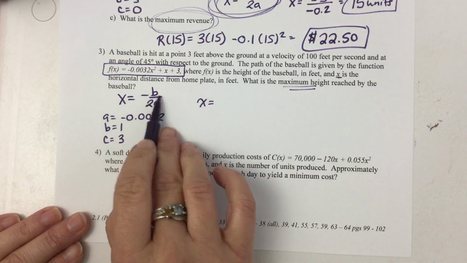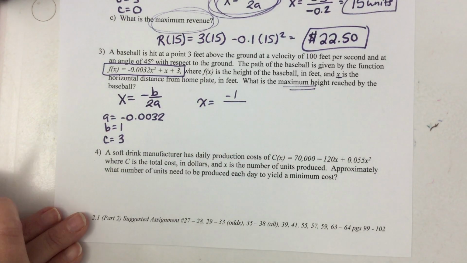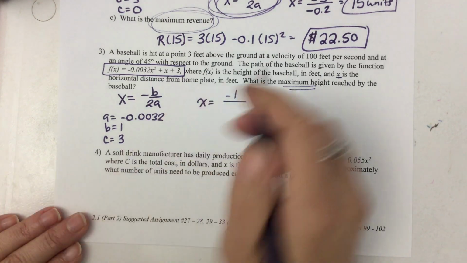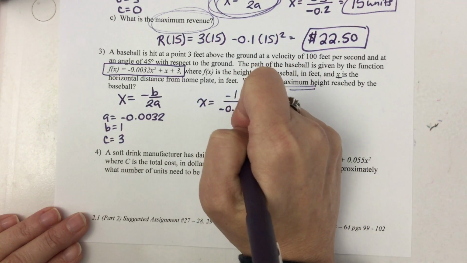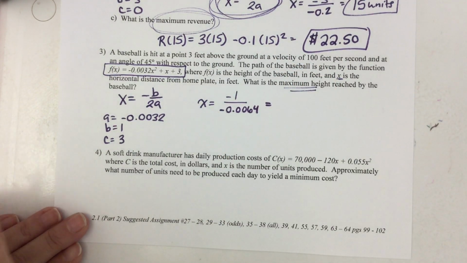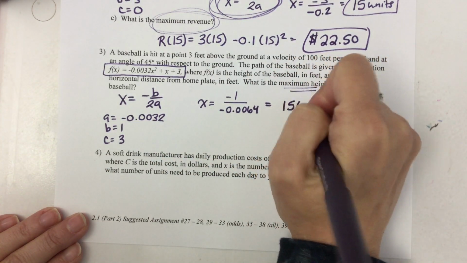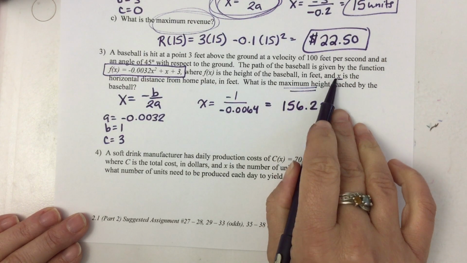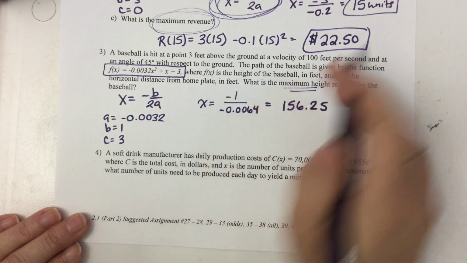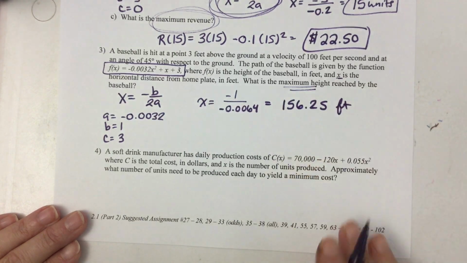X equals the opposite of B, so it's negative 1, over 2 times A. 2 times negative 0.0032 is negative 0.0064. If I take negative 1 divided by negative 0.0064, I have 156.25. That's X. X is the horizontal distance in feet. So that's where it's going to hit its maximum height.